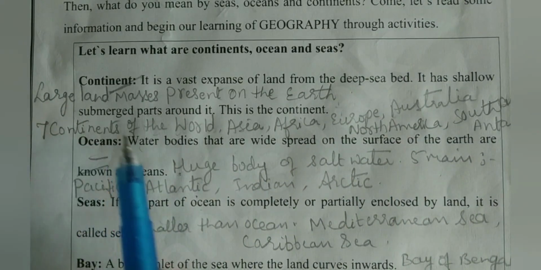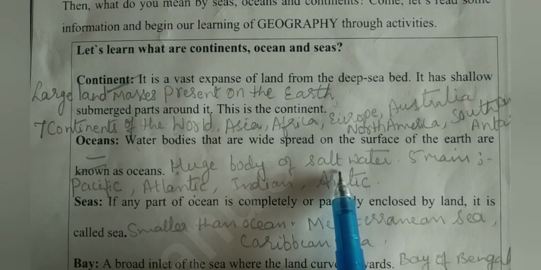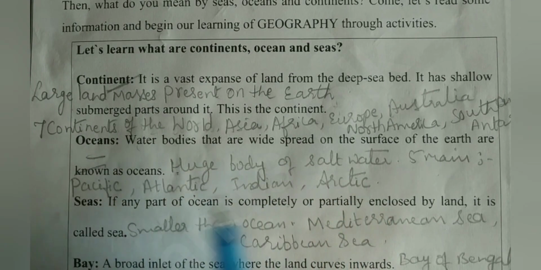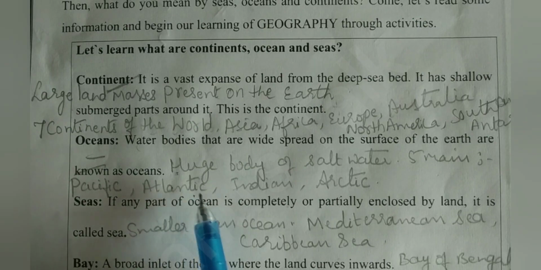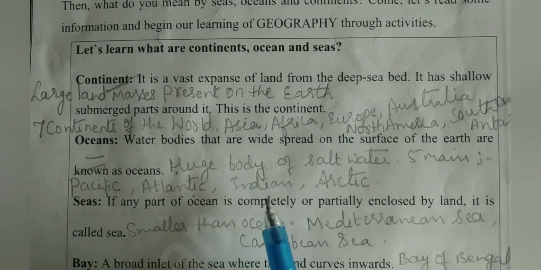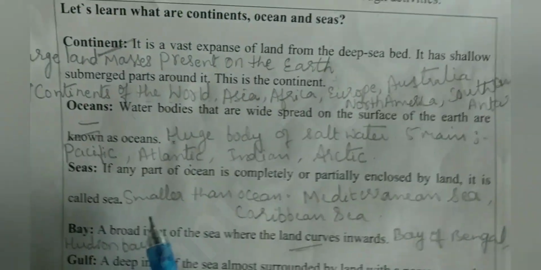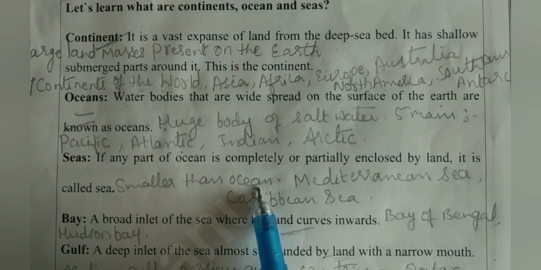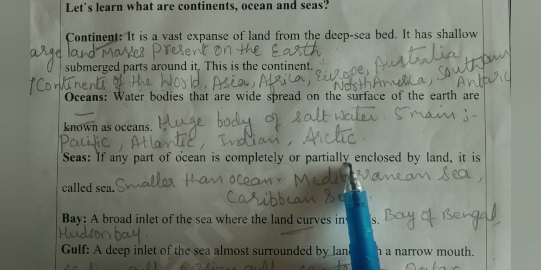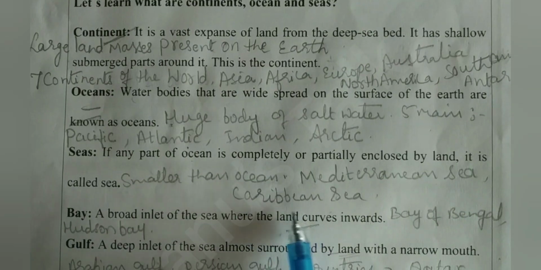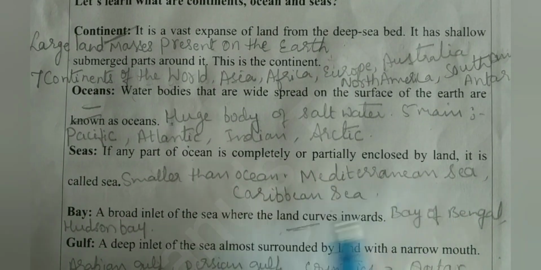And oceans, we can say, are huge bodies of salt water. The 5 major oceans are Pacific Ocean, Atlantic Ocean, Indian Ocean, Arctic Ocean. A sea is smaller than an ocean, completely or partially enclosed by land. Examples: Caribbean Sea, Mediterranean Sea.